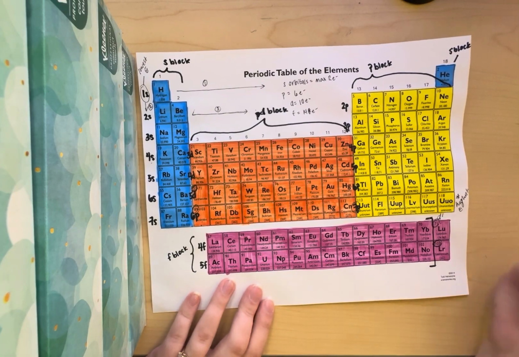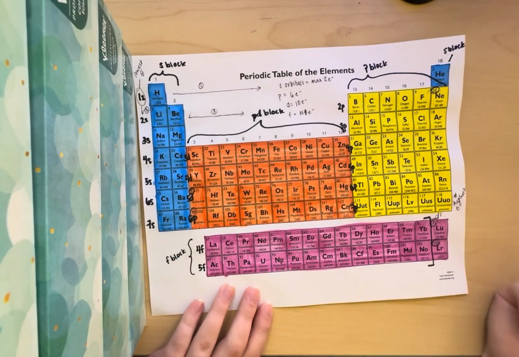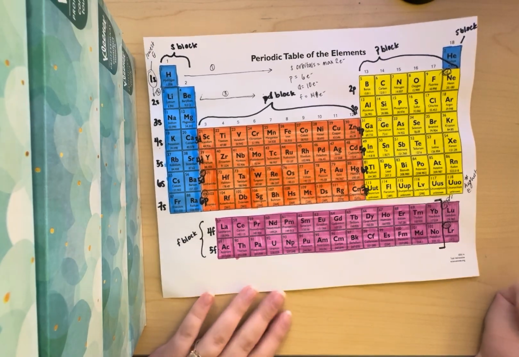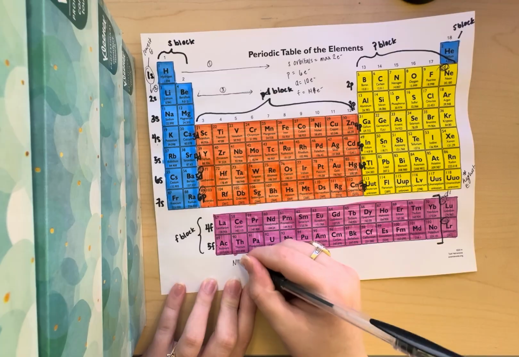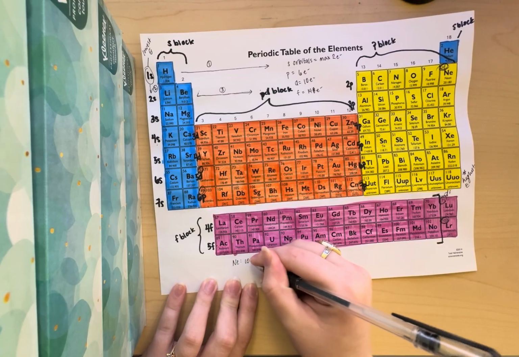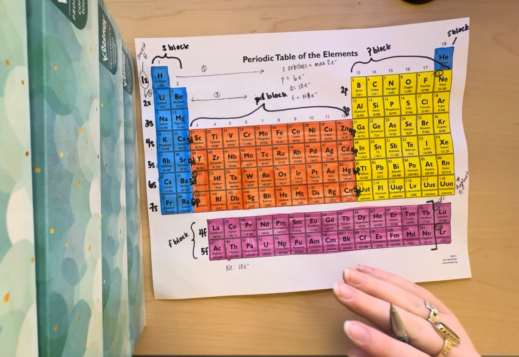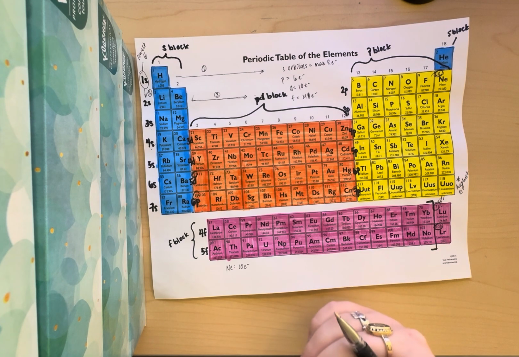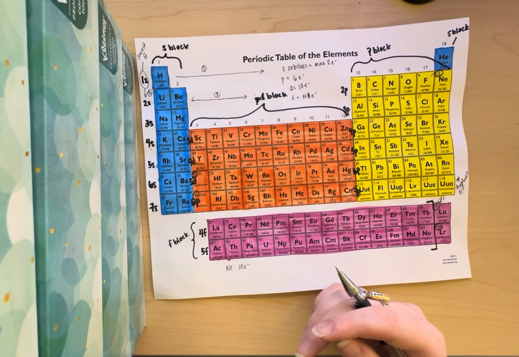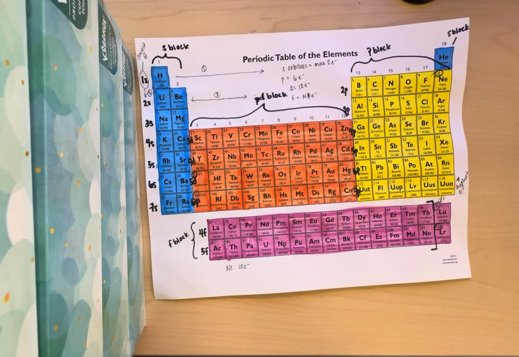Anyways, we'll start with an example, neon. So neon has 10 electrons. Its atomic number is 10. We're assuming that everything here is neutral. And so we have the same number of protons and electrons, so those charges cancel out, we're neutral.